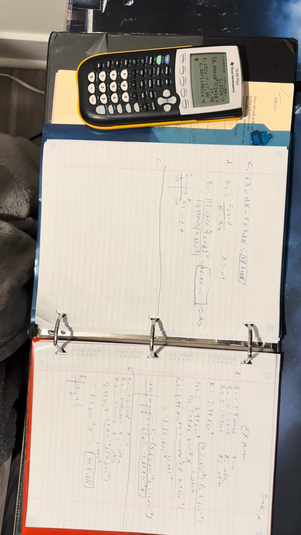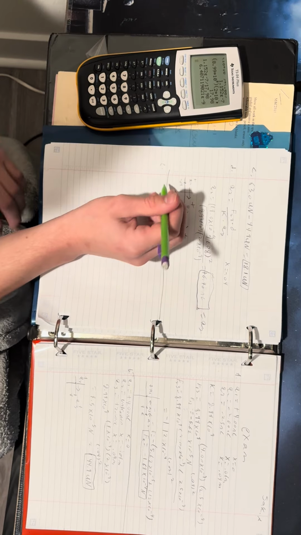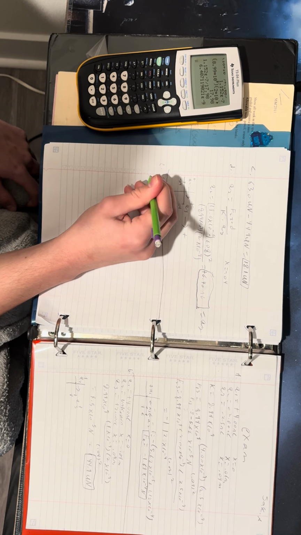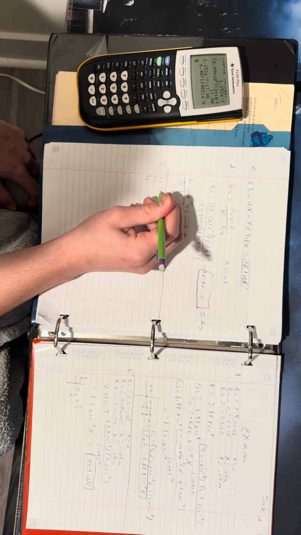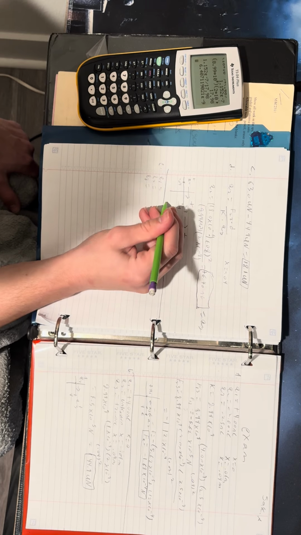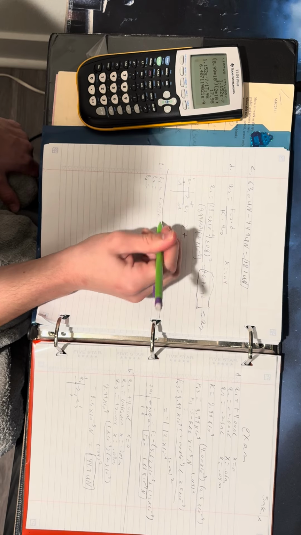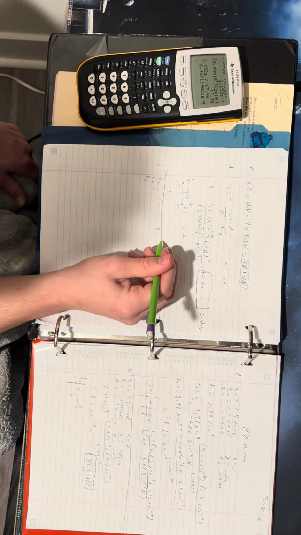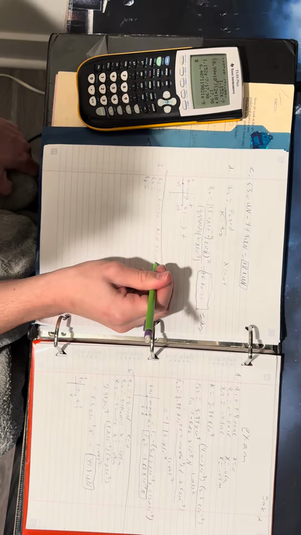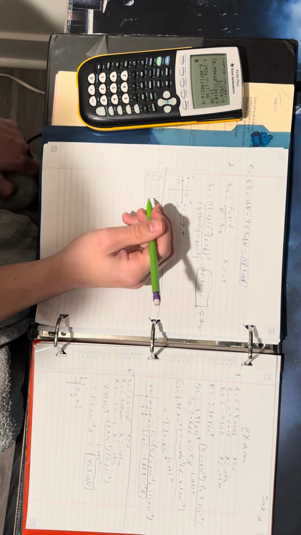So we have our first charge, second charge, third charge. Charge C is at x equals 0, y equals 0.200 meters. Oh, it gave us it in meters. That's nice.